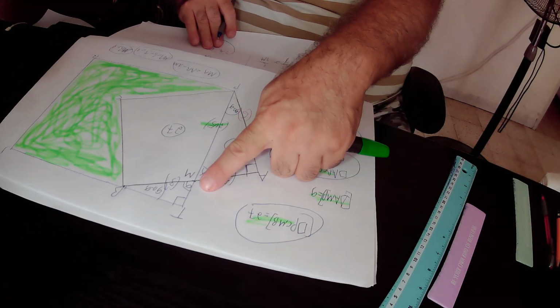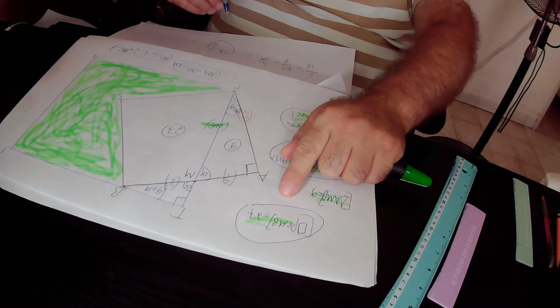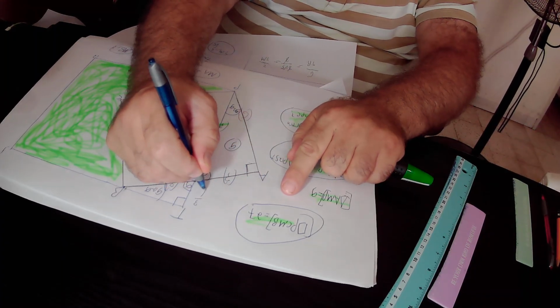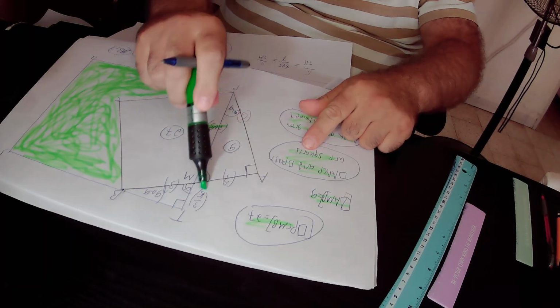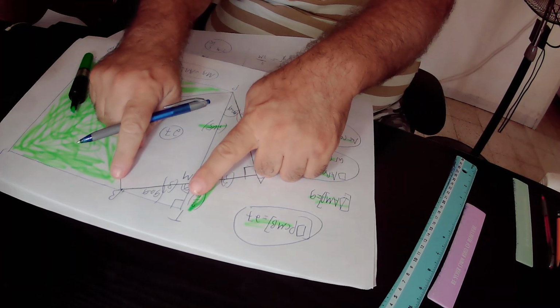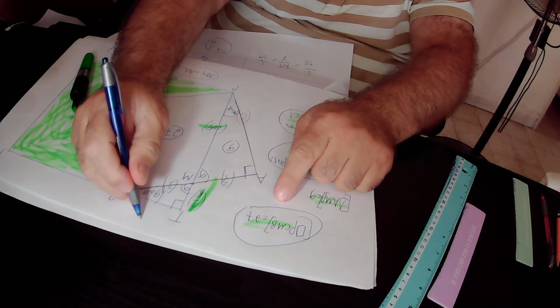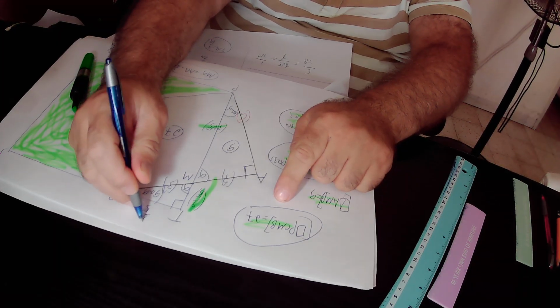So this is the missing side TM. This equals 3 over square root of 5 units in its length. And this is the missing side TB. This equals 6 over square root of 5 units in its length.